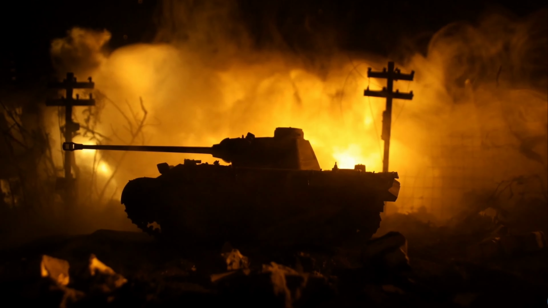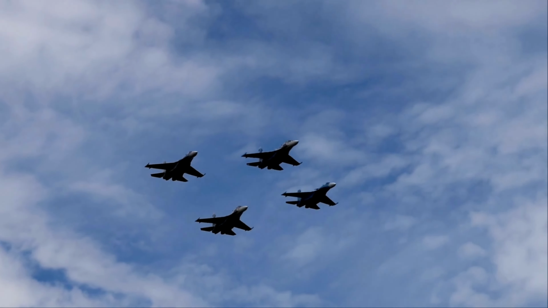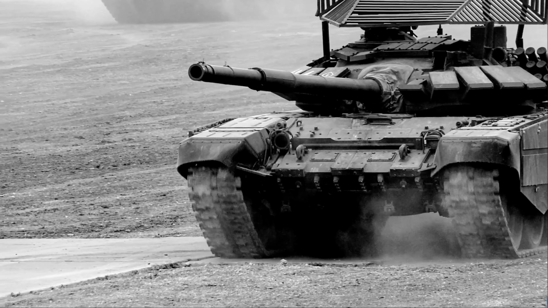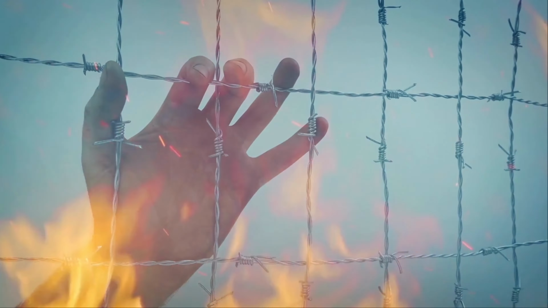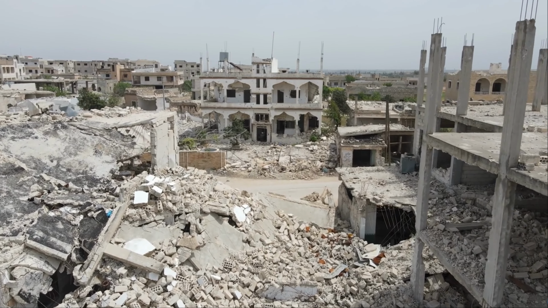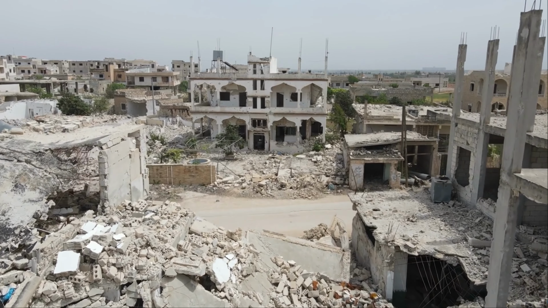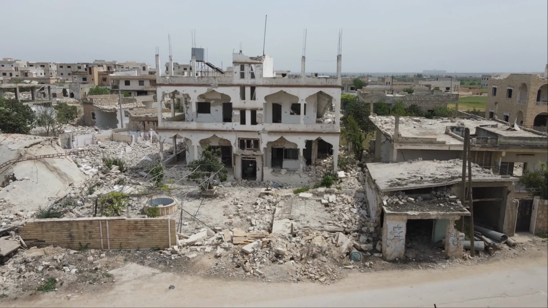Unlike the First Intifada, 1987 to 1993, the Second Intifada saw the use of more lethal tactics, including suicide bombings, shootings, and rocket attacks. Israel responded with a military crackdown, including the reoccupation of Palestinian cities and towns, curfews, checkpoints, and targeted assassinations of Palestinian militant leaders.